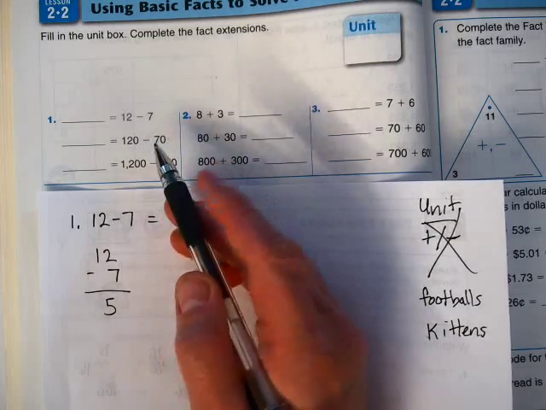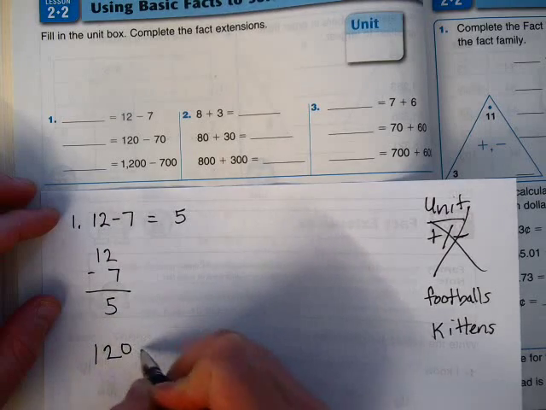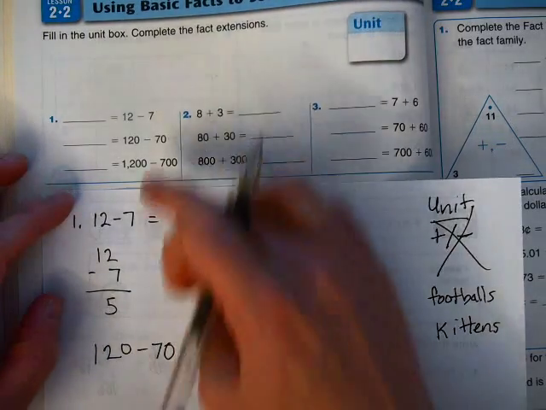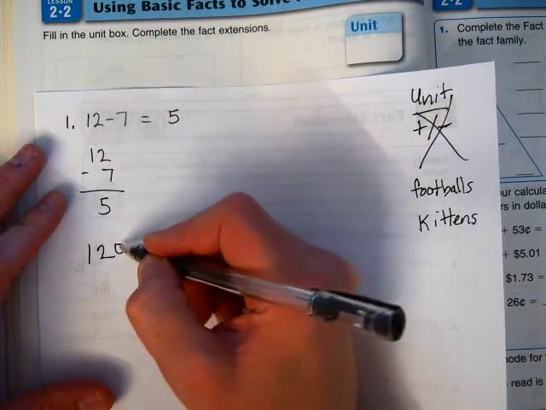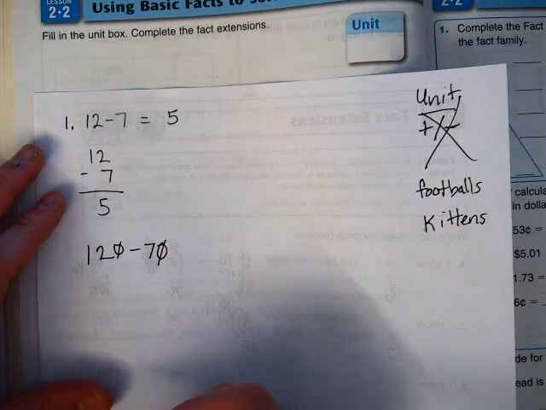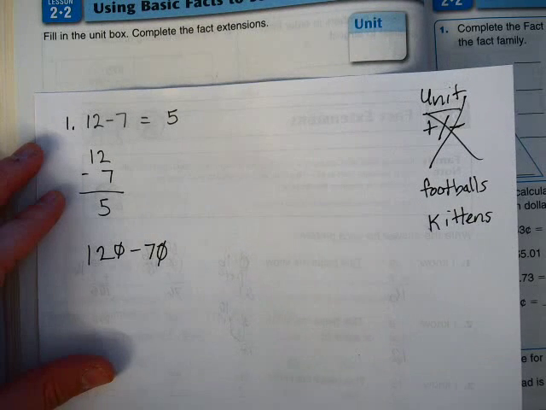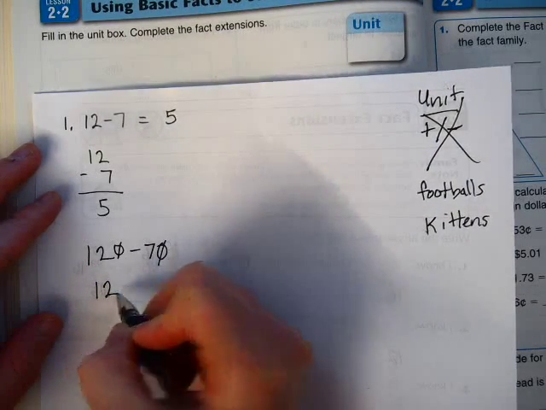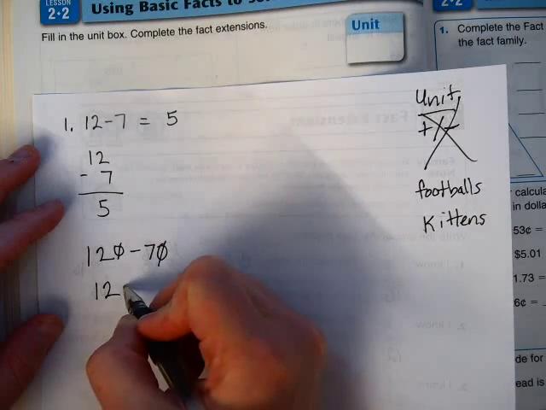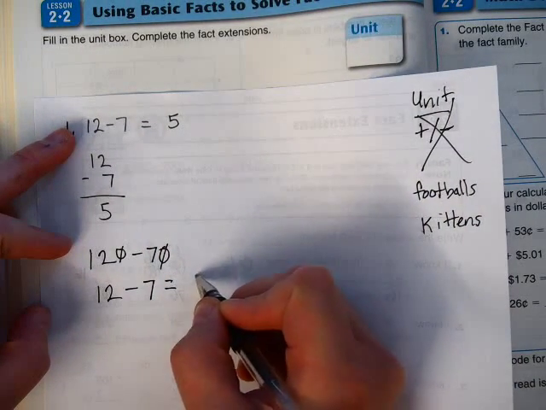Watch this. I'm going to do something pretty magical. Okay. If I have 120 minus 70, see how this is the same numbers as this? These are the same numbers. Watch what I can do. I can cross the same number of zeros off each side. And then I can subtract the numbers that I have left. It's one of the coolest tricks you're ever going to learn. So watch, then I end up with what? 12 minus 7. And I already did that here, and I got 5.